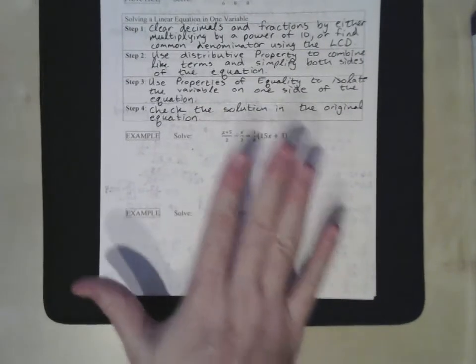Okay, so we're in part 2 of section 2.2 and 2.3. This is a continuation of the last video. We just went through the steps on solving a linear equation in one variable, and we're going to take a look at some more examples that are slightly more advanced, and then finish up with some translation problems.